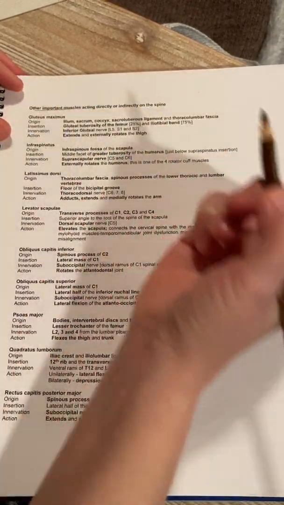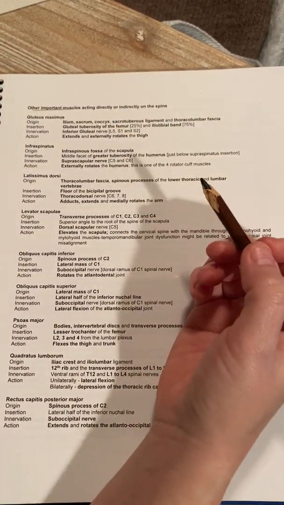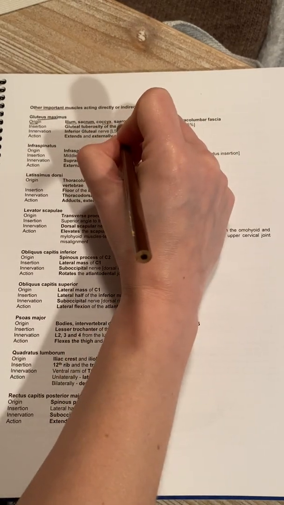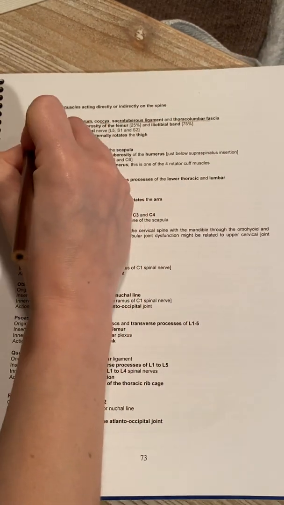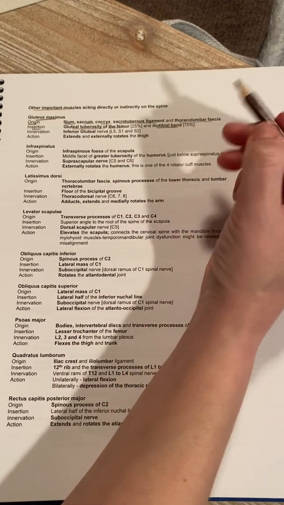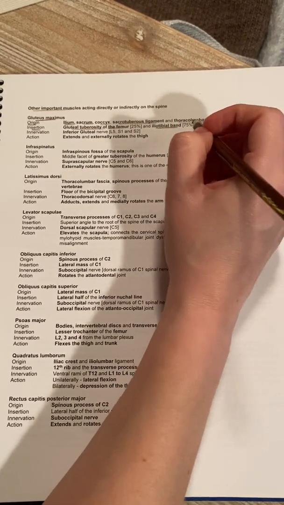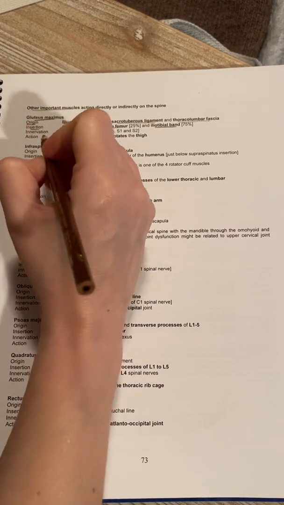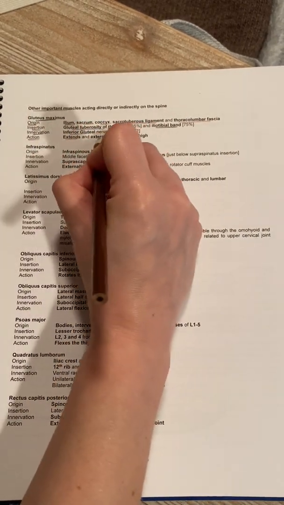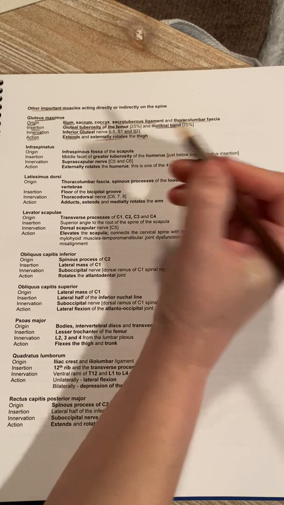Other important muscles acting directly or indirectly on the spine. Glute max, origin, ilium, sacrum, coccyx, sacrotuberous ligament, and thoracolumbar fascia. Yes, it's huge. Insertion, gluteal tuberosity of the femur and iliotibial band. The IT band is the 75% insertion. Innervation, inferior gluteal nerve, L5, S1, S2. Action, extends, externally rotates thigh.